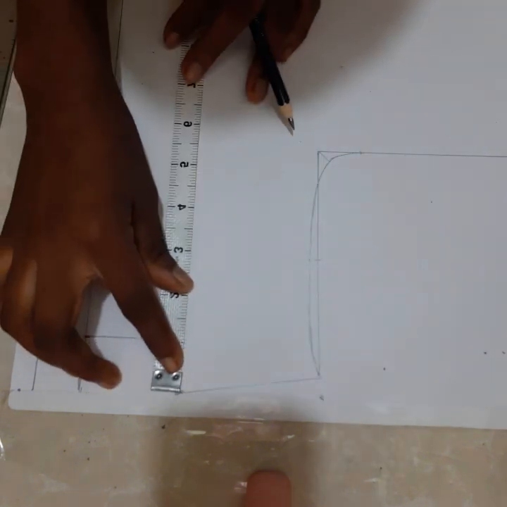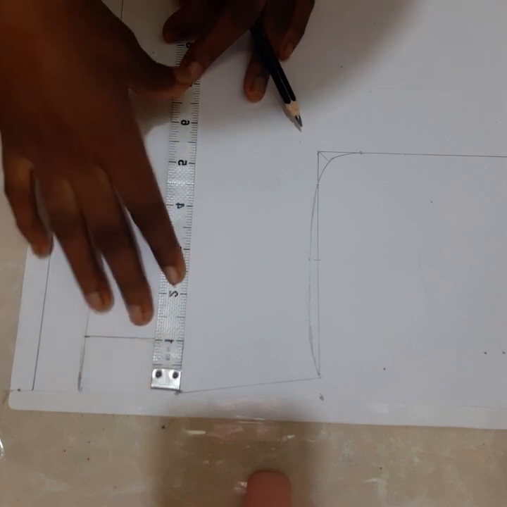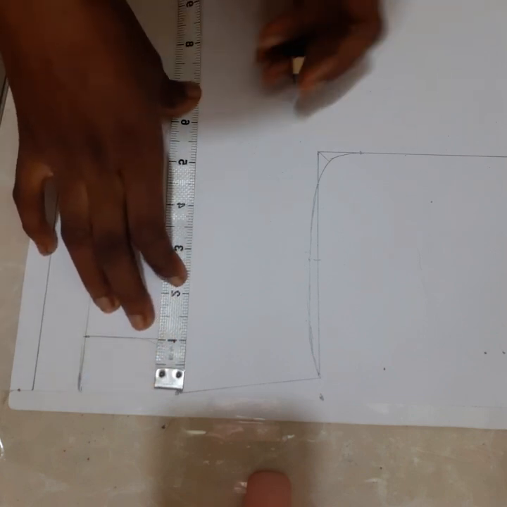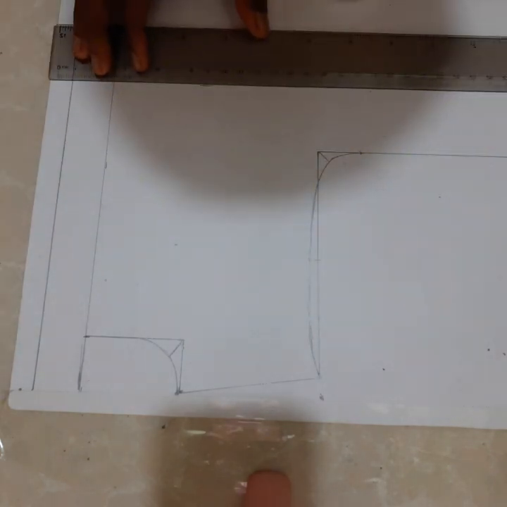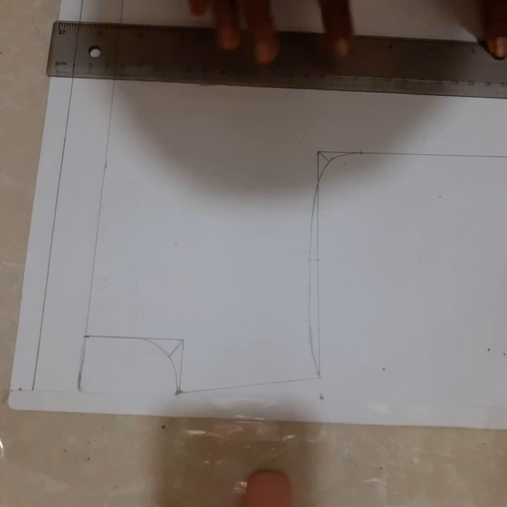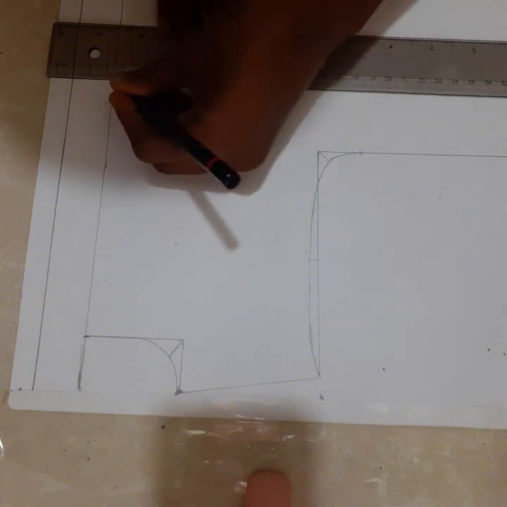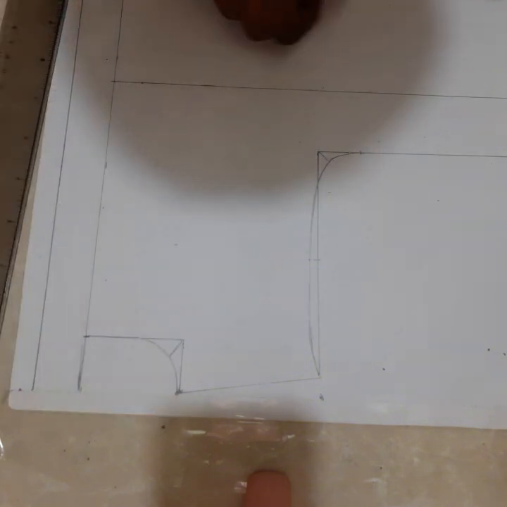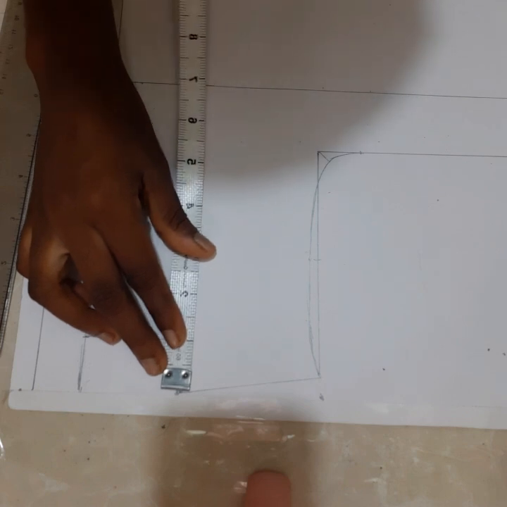That's where you stand to measure your shoulder to bust or shoulder to waist. So I'm having it measured, my shoulder to bust, which is 7. And then I'm continuing with my shoulder to waist, which is 11.